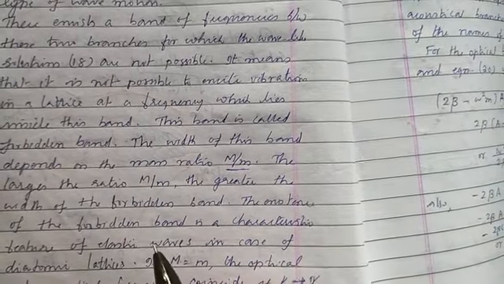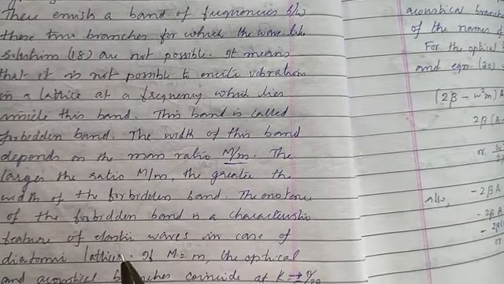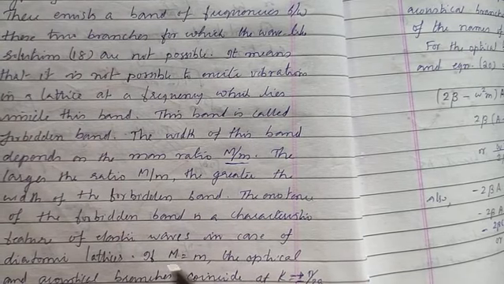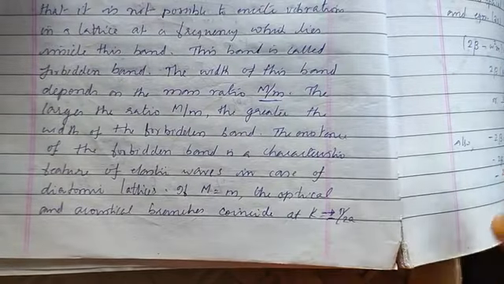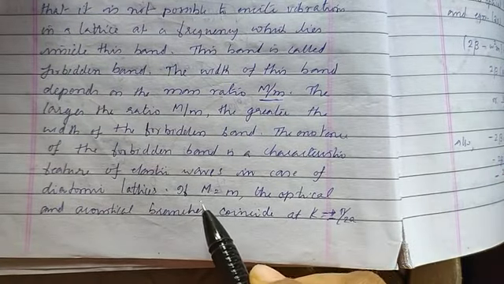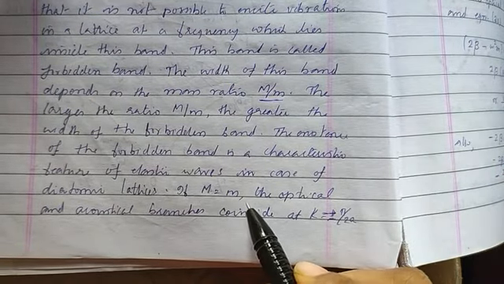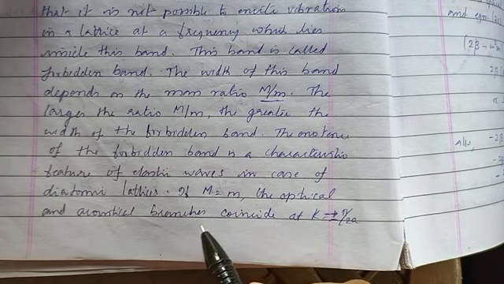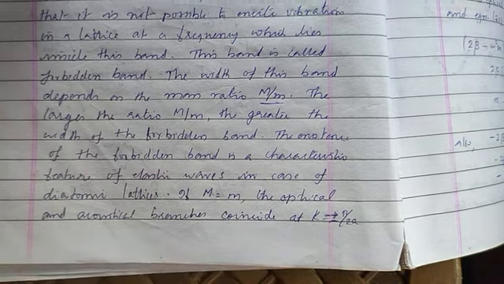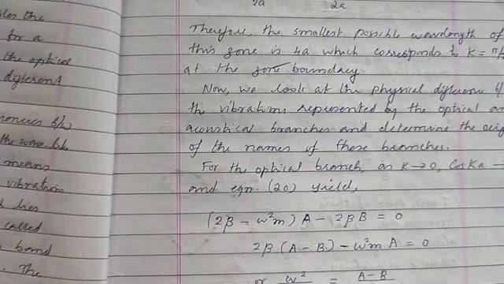The existence of the forbidden band is a characteristic feature of elastic waves in the case of a diatomic lattice. If capital M is equal to small m, the optical and acoustic branches coincide at k equal to plus or minus pi by 2a, which is quite obvious.